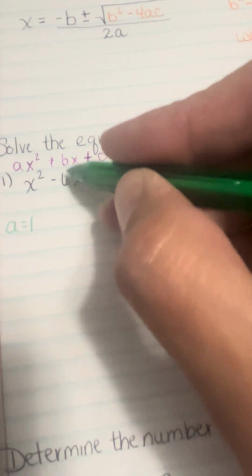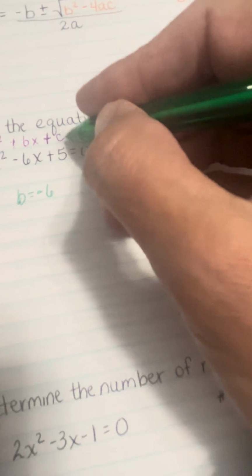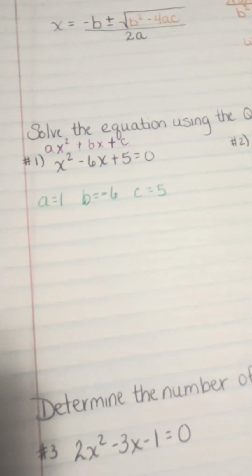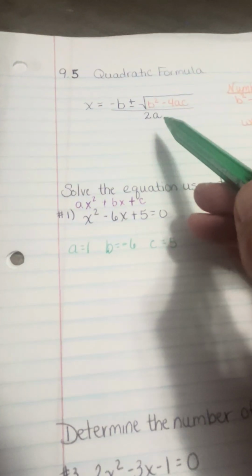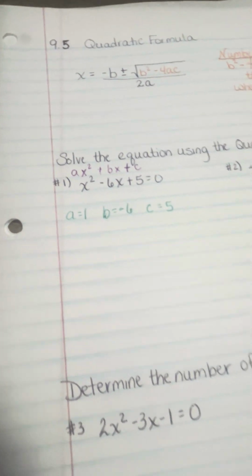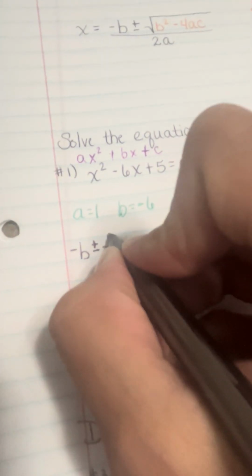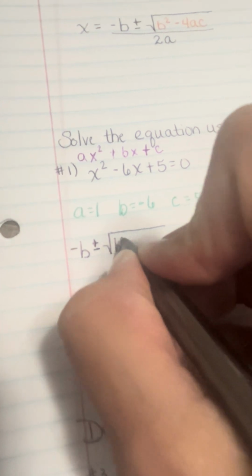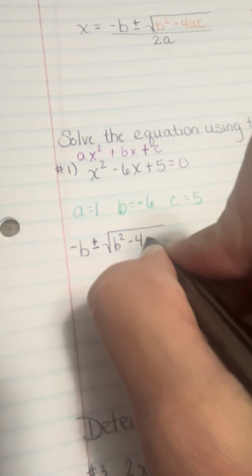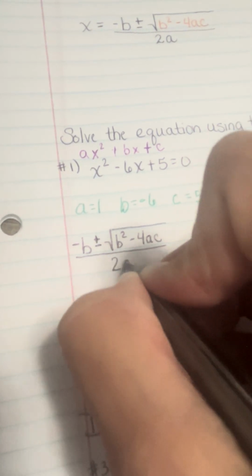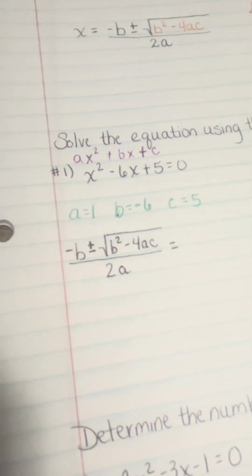Our value of B is a negative 6, and our value of C is positive 5. We need to take those three numbers and plug them back into our quadratic formula. So our quadratic formula is the opposite of b plus or minus the square root of b squared minus 4 times a times c, all of that divided by 2 times a. So I'm going to go ahead and plug these values in here.